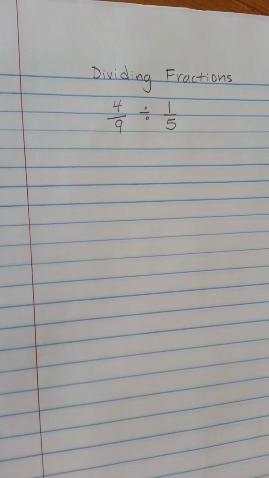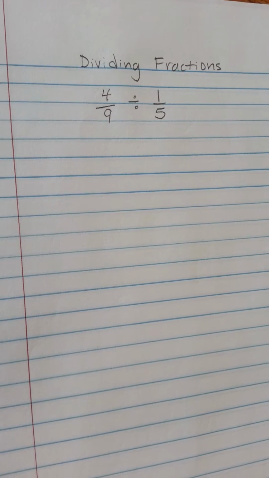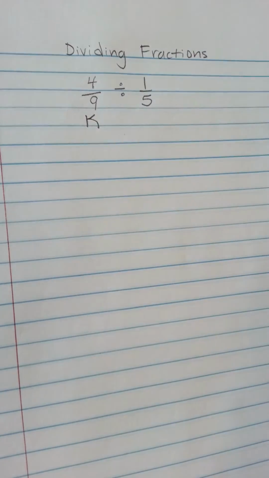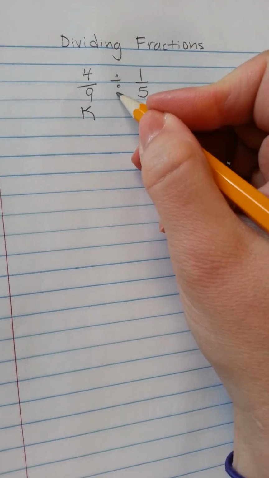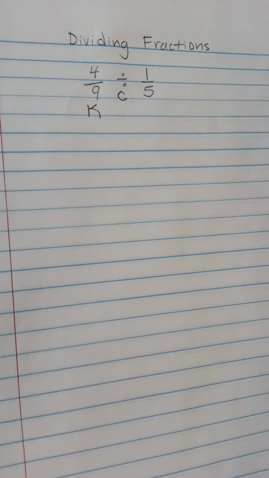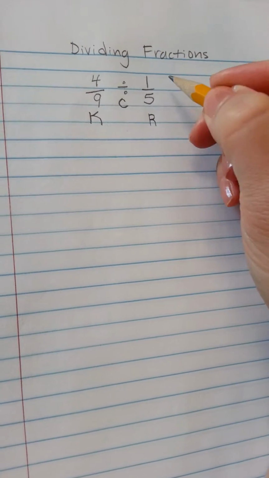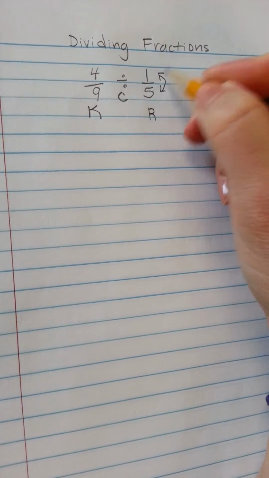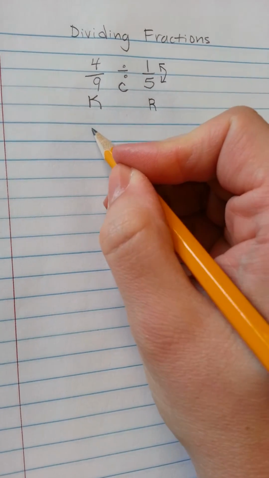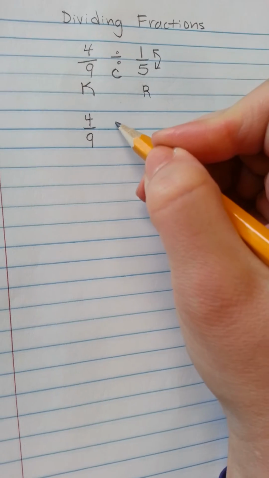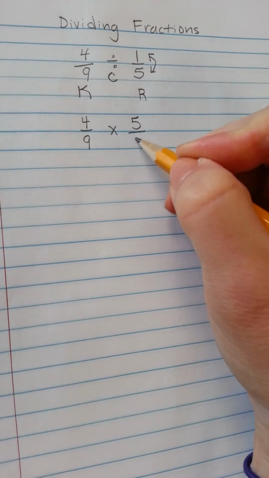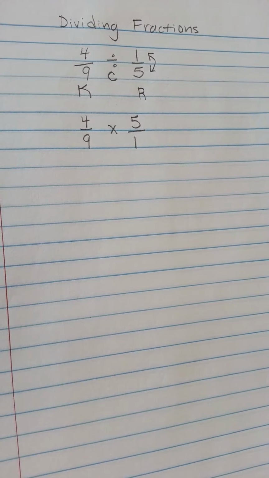Now, the way to remember how to divide fractions is that you're always going to keep the first fraction. You're going to change the sign to multiplication, and you're going to take the reciprocal or flip the last fraction. So when I rewrite it, I keep 4/9, change my sign to multiply, and I take the reciprocal of 1/5.